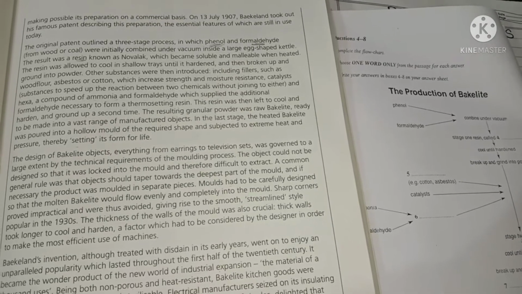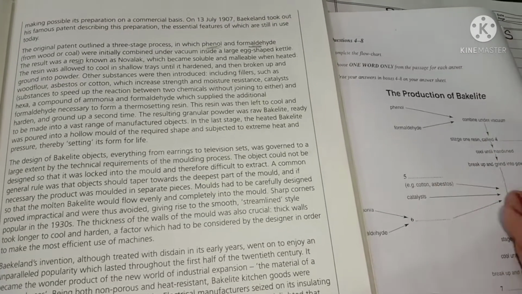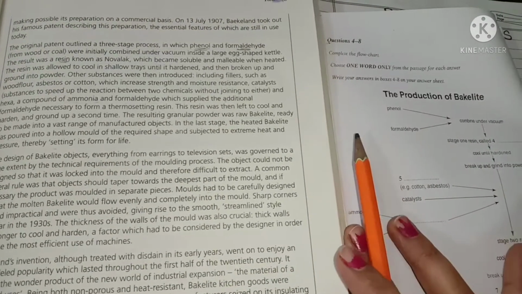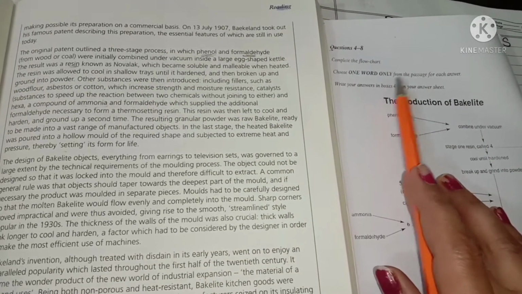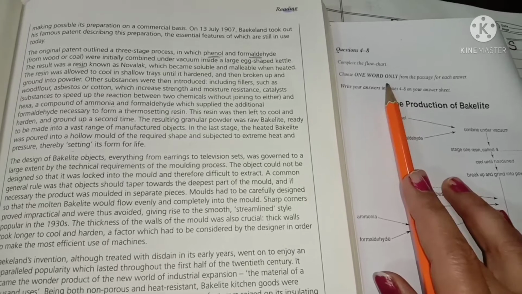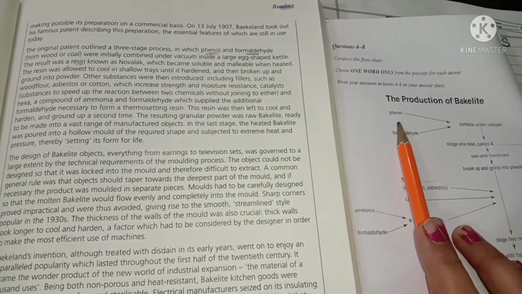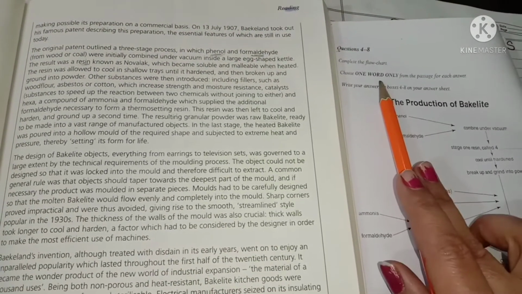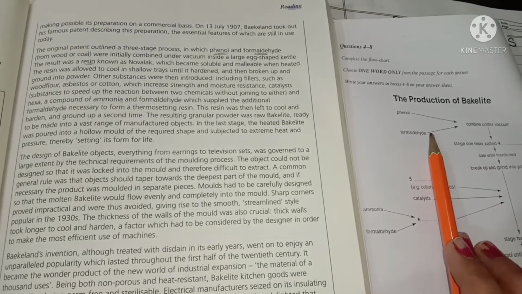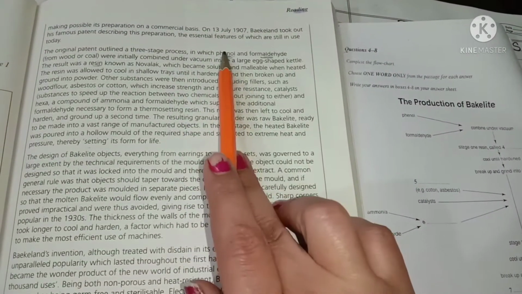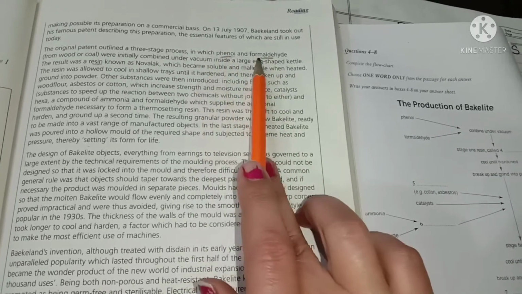First we read the instruction: choose one word only, so we have to write one word only. Then we find the keywords. The keywords are phenol formaldehyde, and I found these words here.